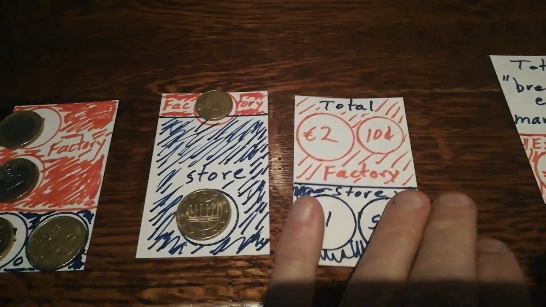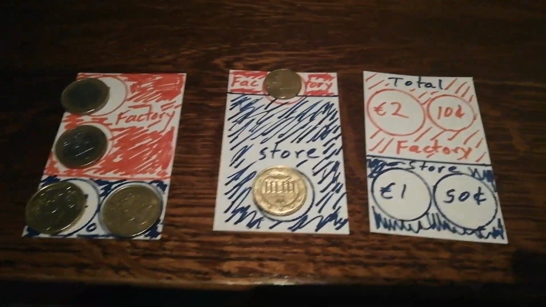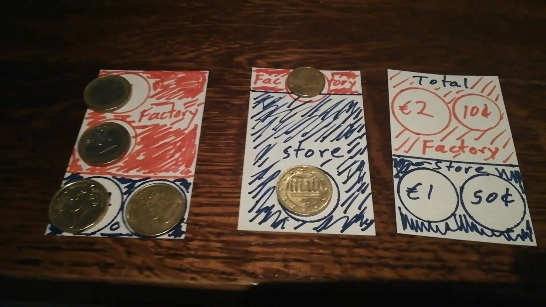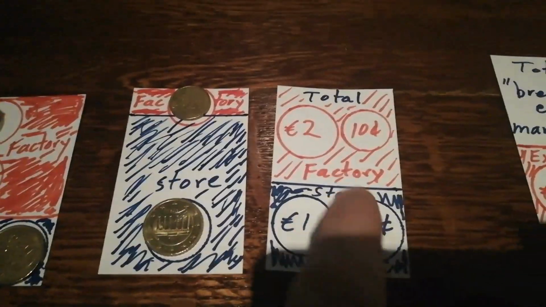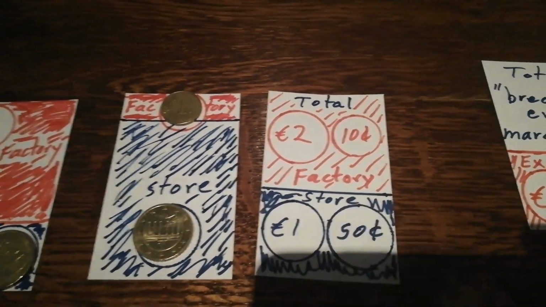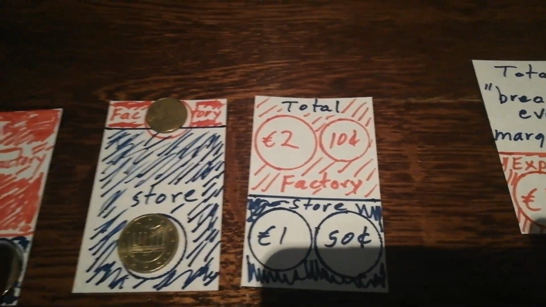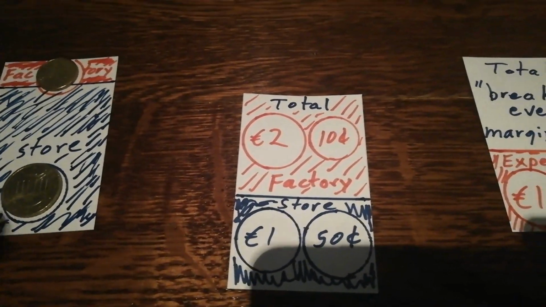And if we look at the total store, we see 150 goes to the store, 210 goes to the factory, and then we get the average gross margin percentage, which is the ratio that goes to the store.